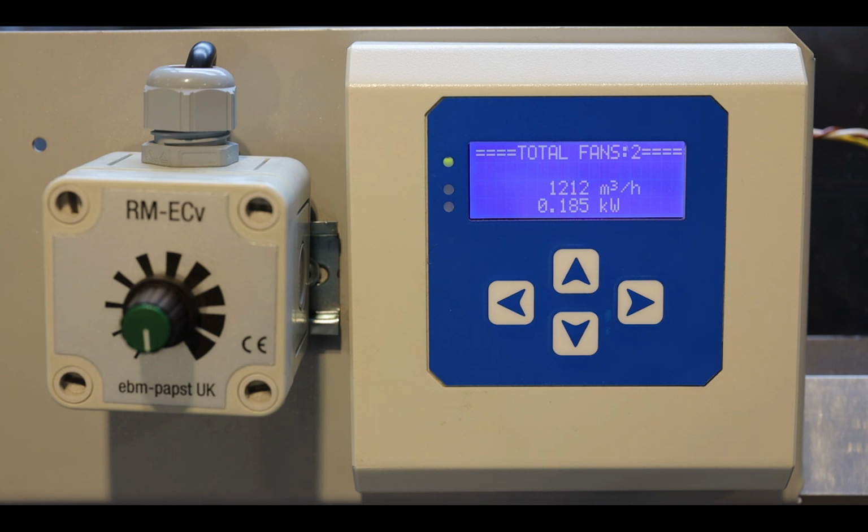If we then change the filter with a clean one, releasing the pressure restricting the flow through the fans, there will be a measured volume flow which is much greater than required. The controller will then slow down the fans to return to the set point at a much reduced speed.